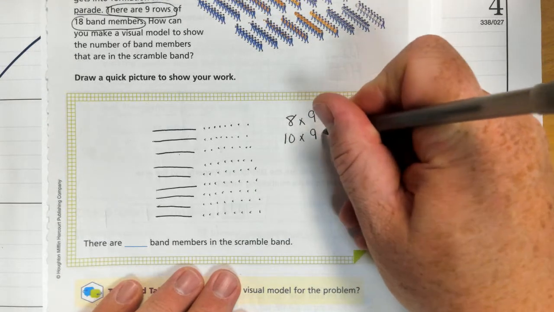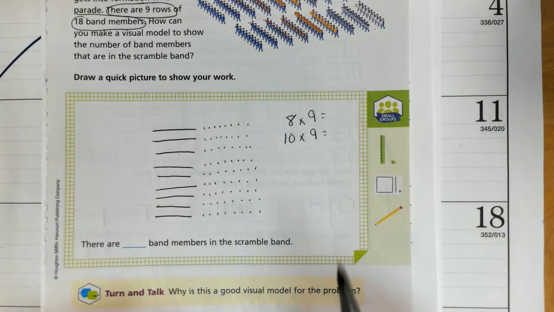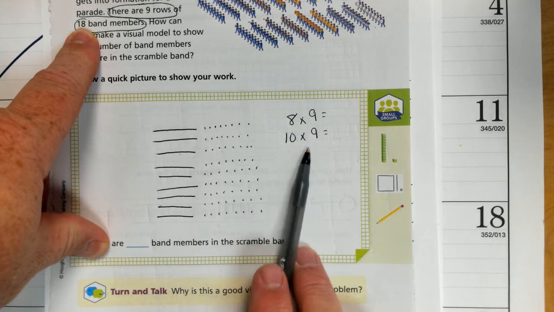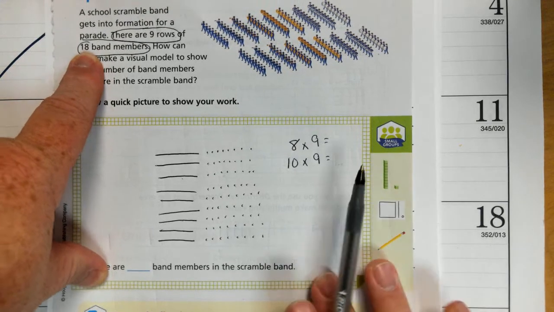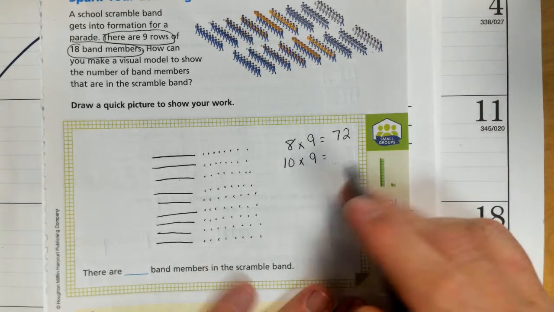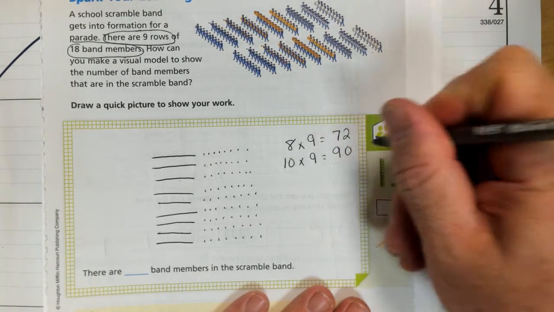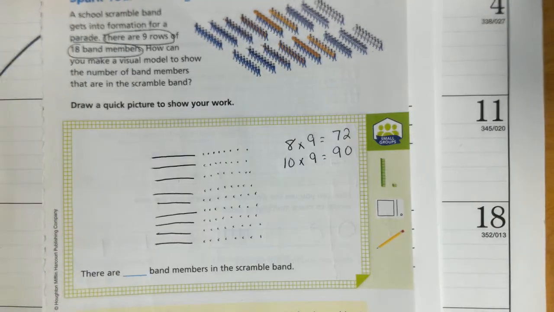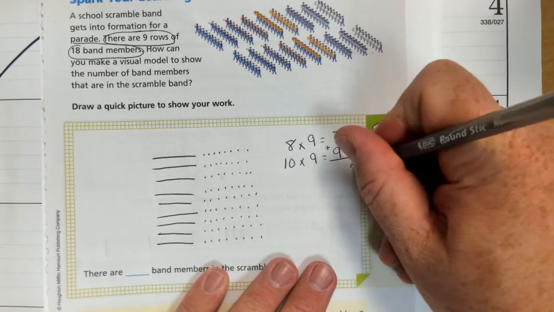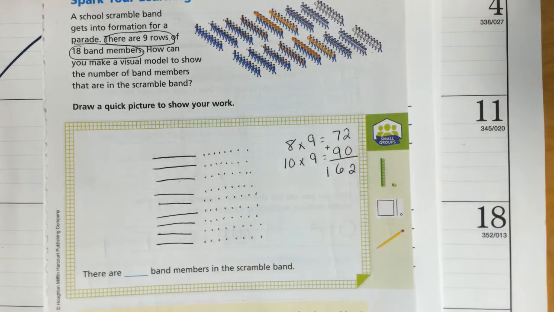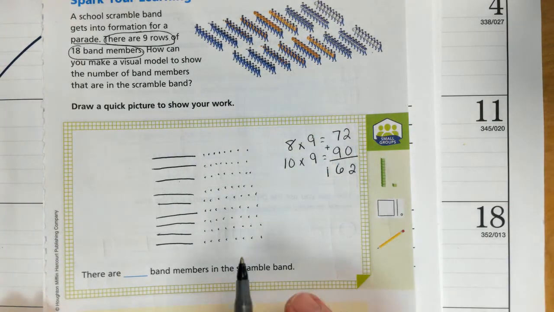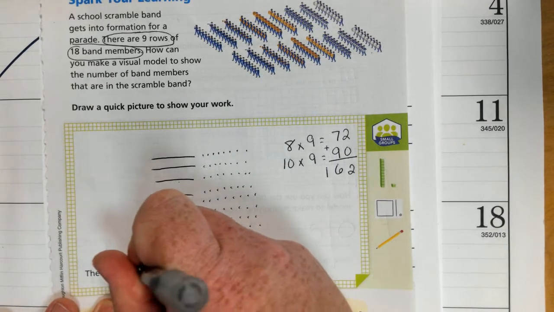So 10 times 9. What we're going to work on today is breaking a number like 18 apart and doing 2 simpler multiplication problems that I know how to do. If you're good with your 9s, you know that 8 times 9 is 72. And then 10 times 9 is 90. So now I have 2 what I call partial products. They're part of my answer. But when I add them together, I'm going to get the whole answer. So 18 times 9 is 162.